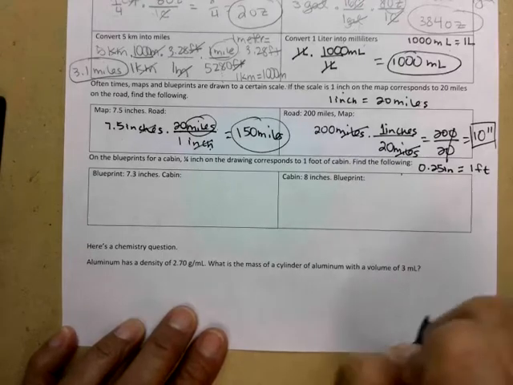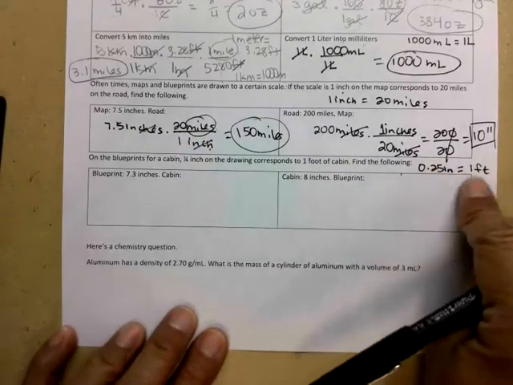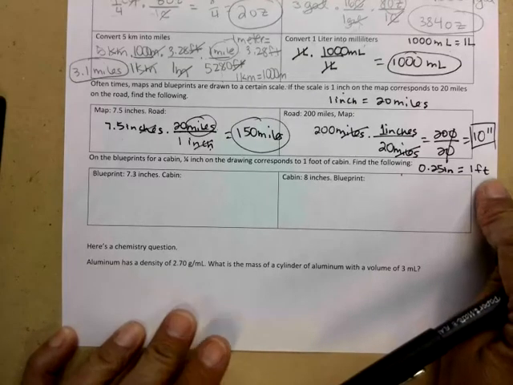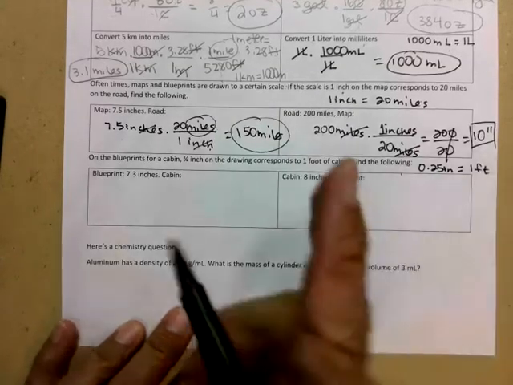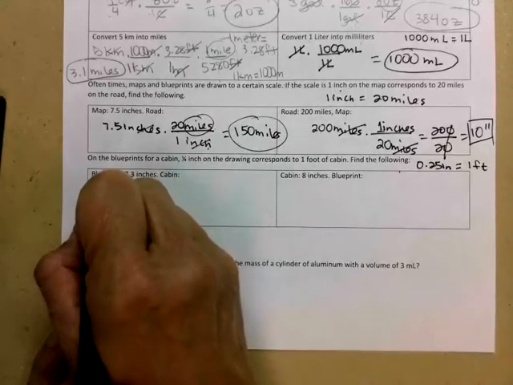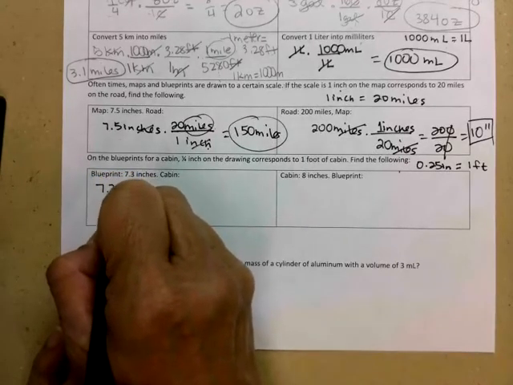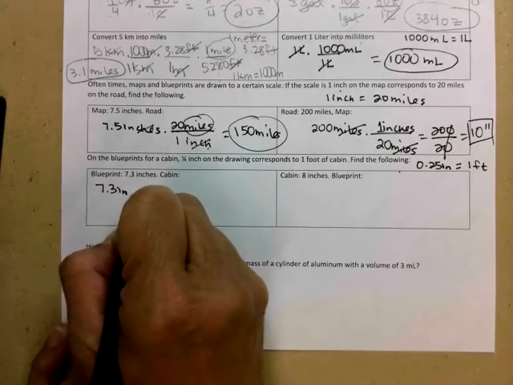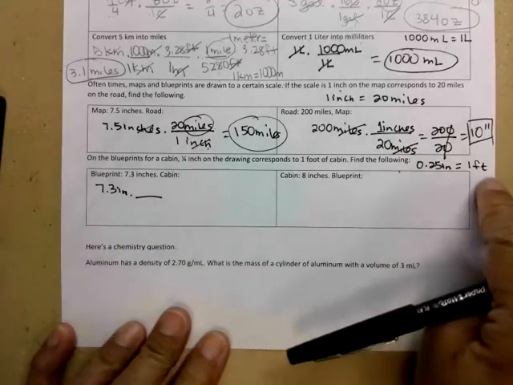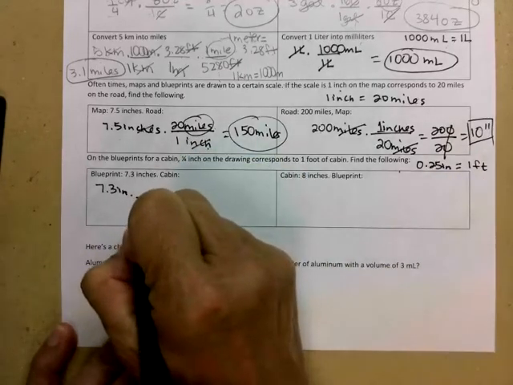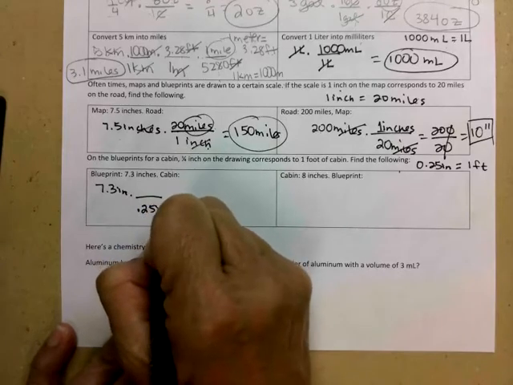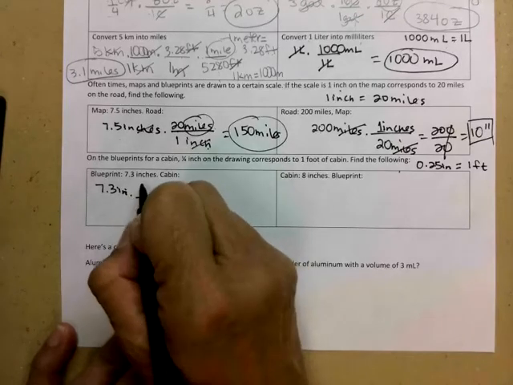Now you have to be careful. We're not doing the 12 inches to 1 foot thing here. This is the conversion when I'm going between my blueprint and my building. Okay? So my blueprint is 7.3 inches. My conversion, I have 0.25 inches goes in the bottom so I can cancel.